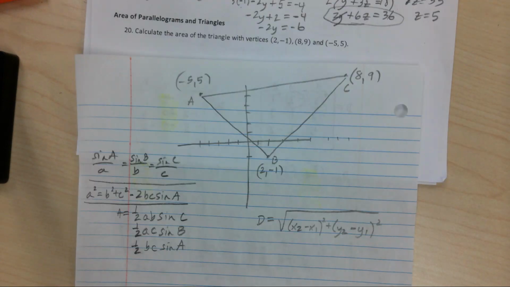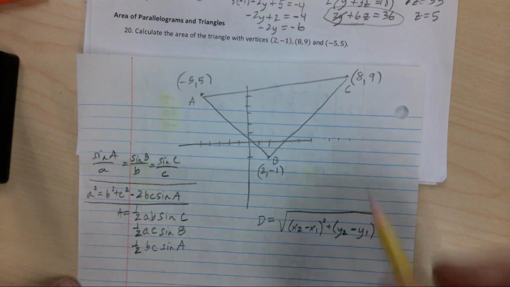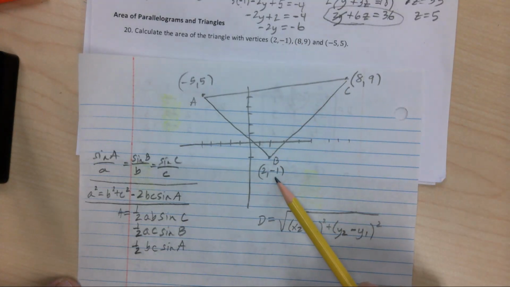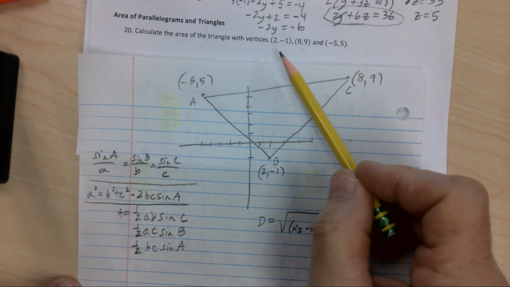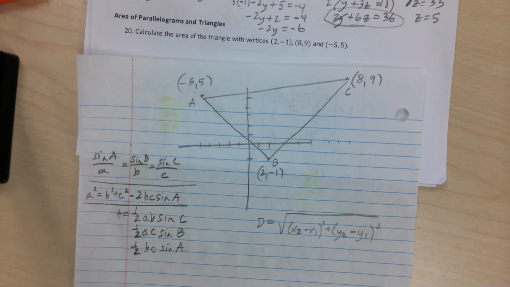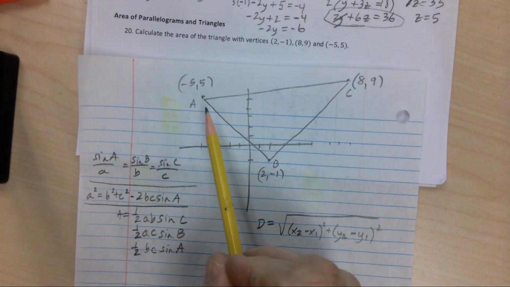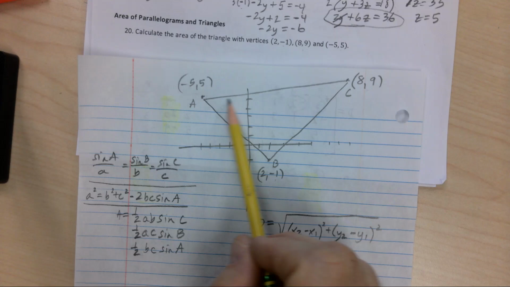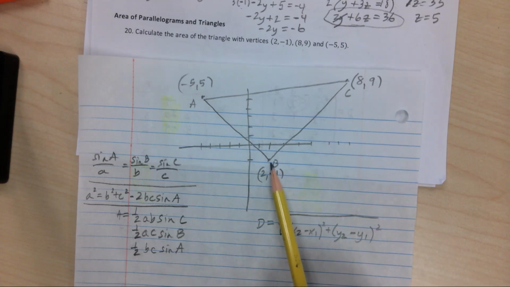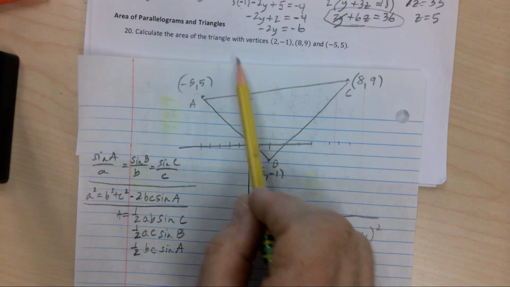Okay, just to speed things up on number 20, I've already got the drawing for you. 2, negative 1 is right here. 8, 9 is here. Negative 5. So like I was saying, this point is negative 5, 5. This is 8, 9. This is 2, negative 1. And we've got a problem asking us to find the area of that triangle.